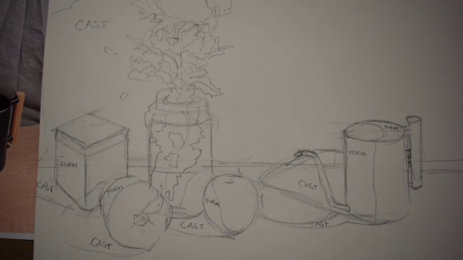We're going to go ahead and stop at this stage. Next class will be watercoloring it in.